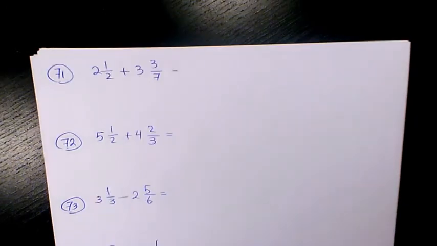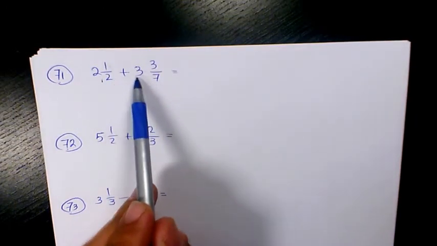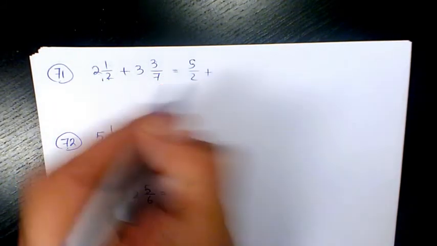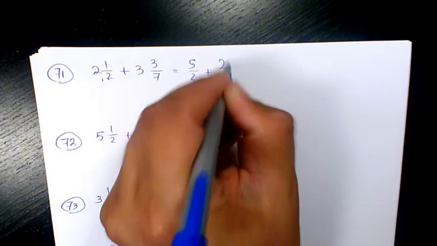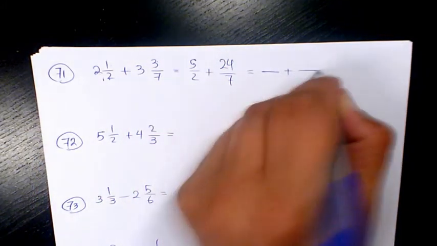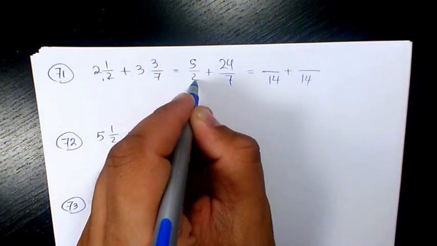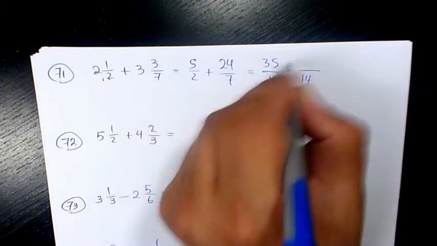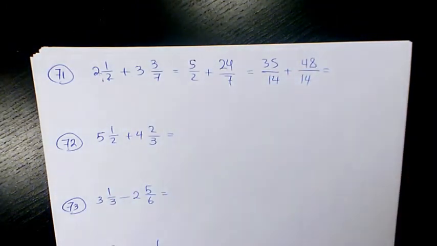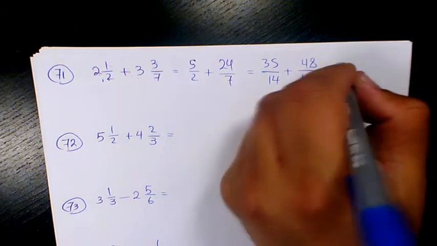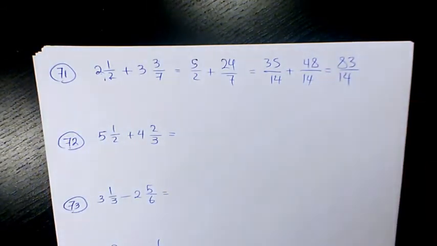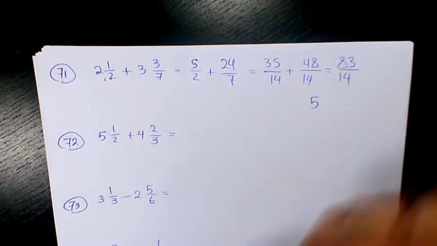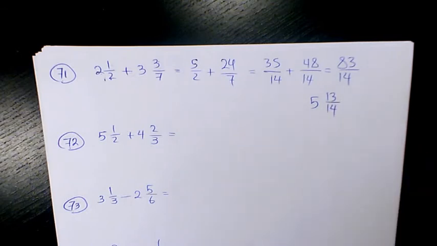Next one. 2 1/2 plus 3 3/7. That's going to be 2 times 2, 4 plus 1 is going to be 5 over 2. 3 times 7, 21 plus 3 is going to be 24 over 7. 14, 14. 2 times 7, 14. 5 times 7, 35. 24 times 2, 48. 48 plus 35 is going to be 83 over 14. Which is going to be 5. 5 times 14 is going to be 70. That's going to be 5 13/14.